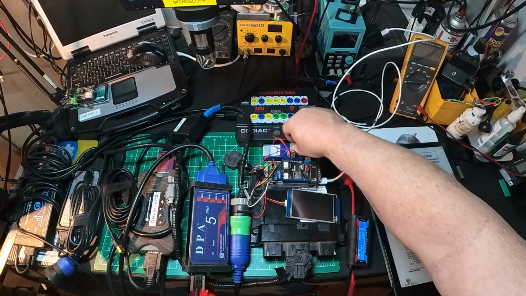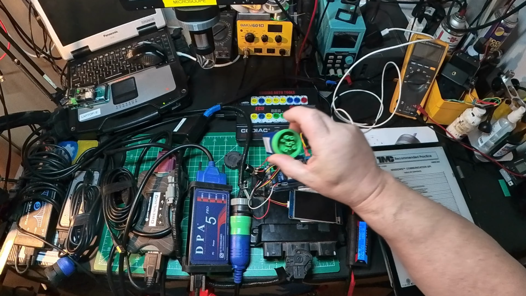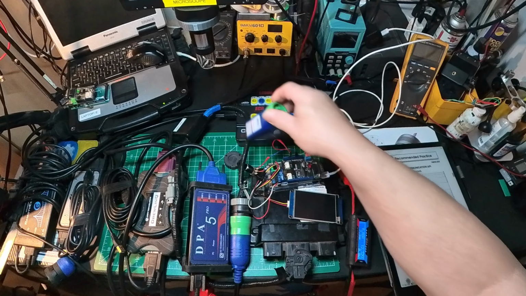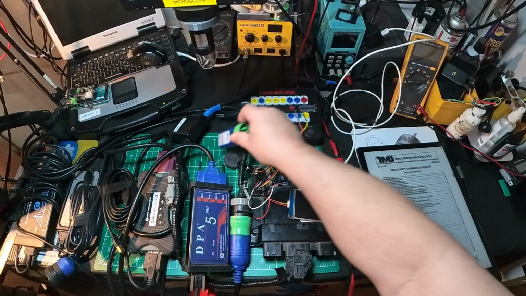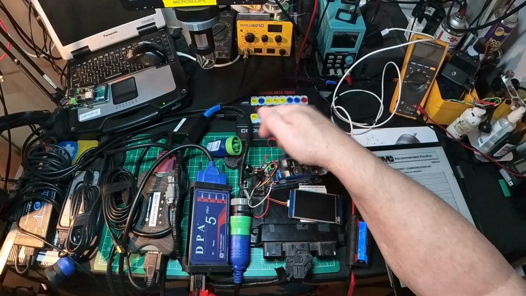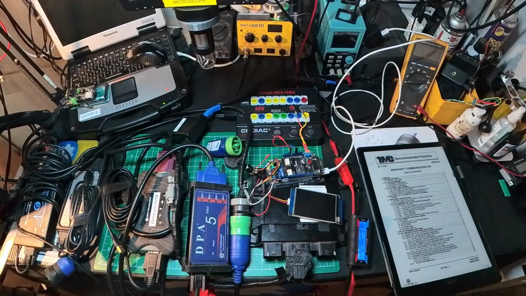We also have a wireless Bluetooth 9-pin connector. We don't use that too much. That's put out by Nexic, and it pairs with an app on your cell phone.